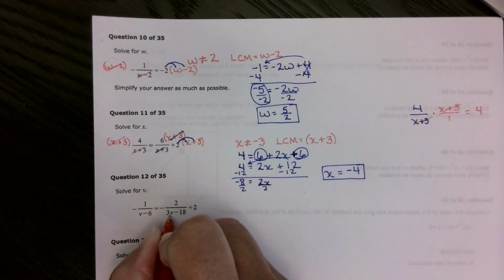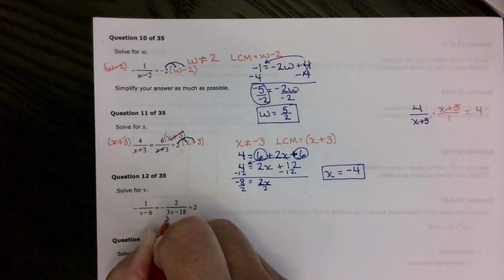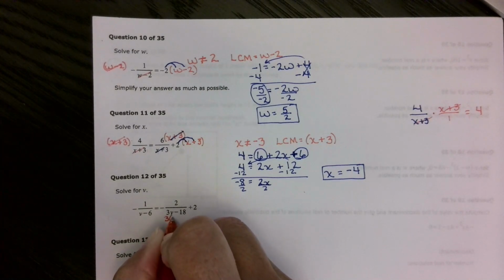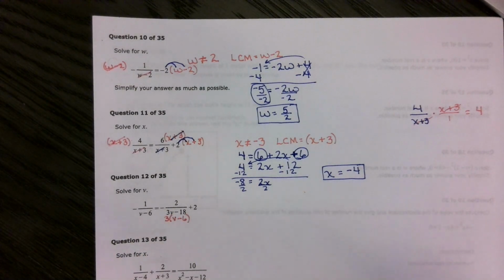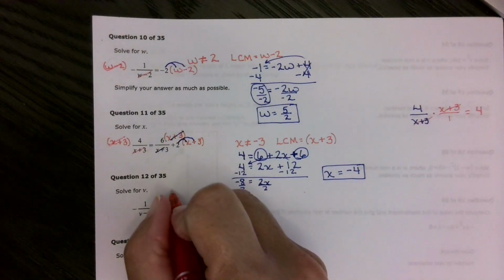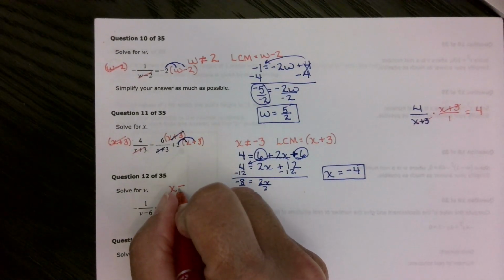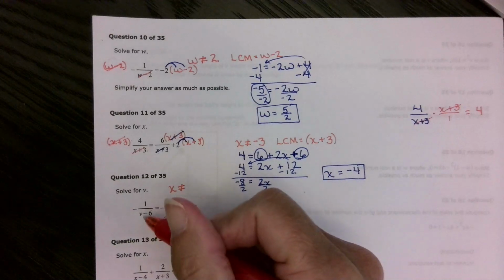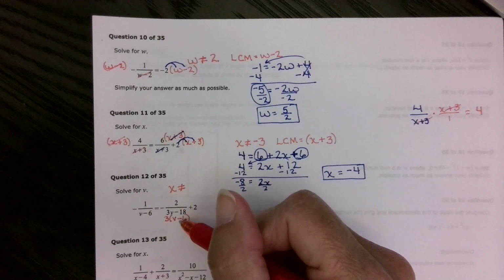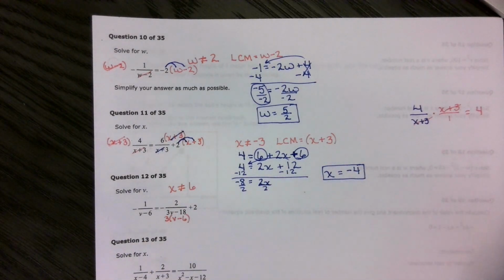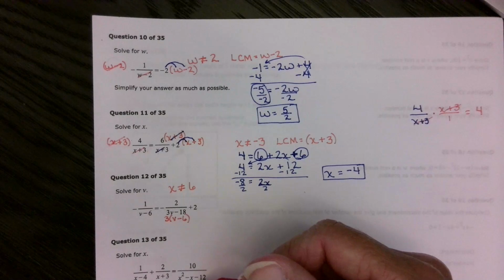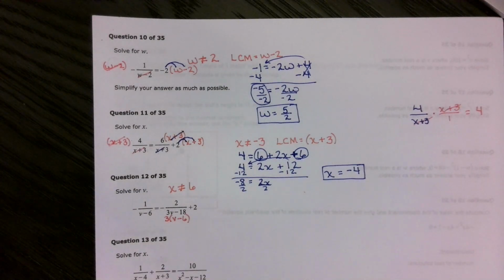Before I start, I'm going to factor. I can factor out a 3, and I'm left with v minus 6. Okay, so first thing, v cannot equal 6 there or 6 there. Sometimes you might have multiple things that, like in this one, you're going to have multiple restrictions.